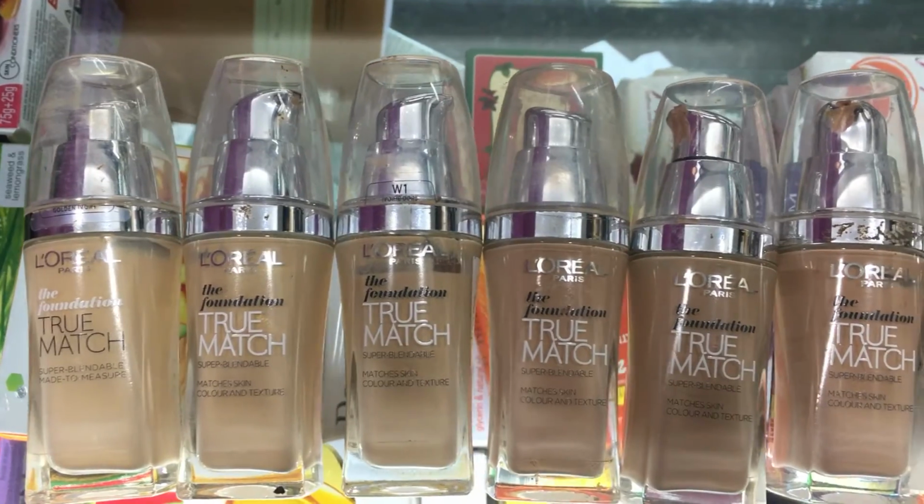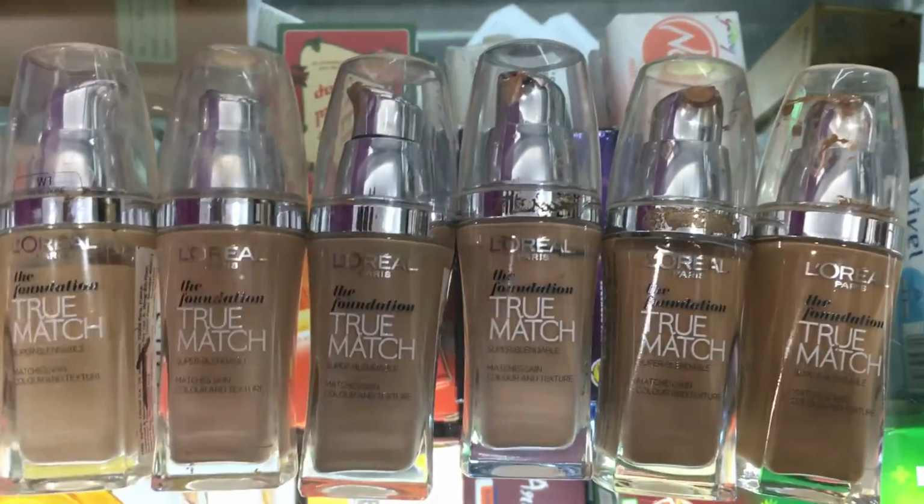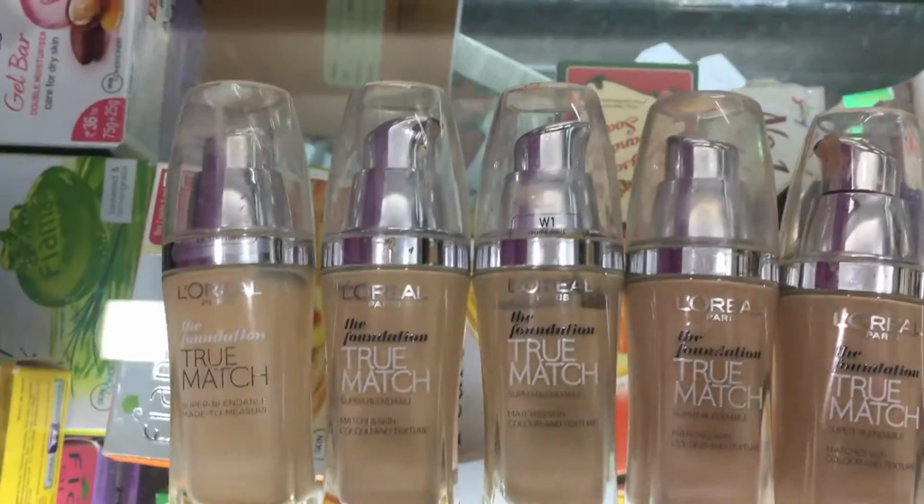So I wanted to buy a foundation from L'Oreal. I wanted to buy a liquid foundation, which is pretty long lasting with some medium coverage. So I decided to check the liquid foundations from L'Oreal. So the first one that I checked is the L'Oreal True Match foundation, and as you can see here, these are the shades available in that foundation.